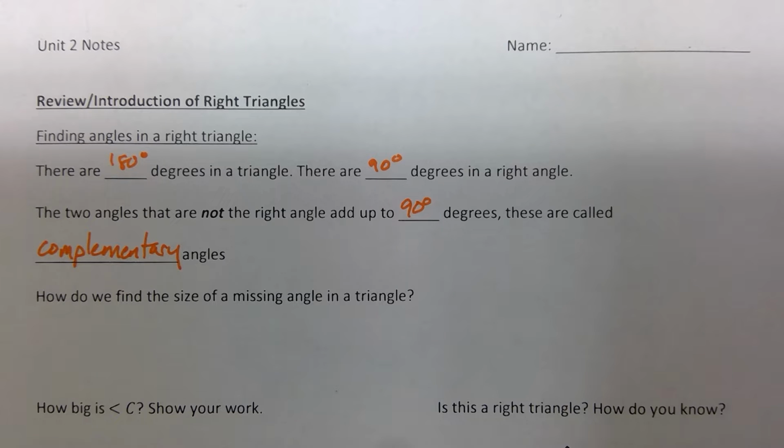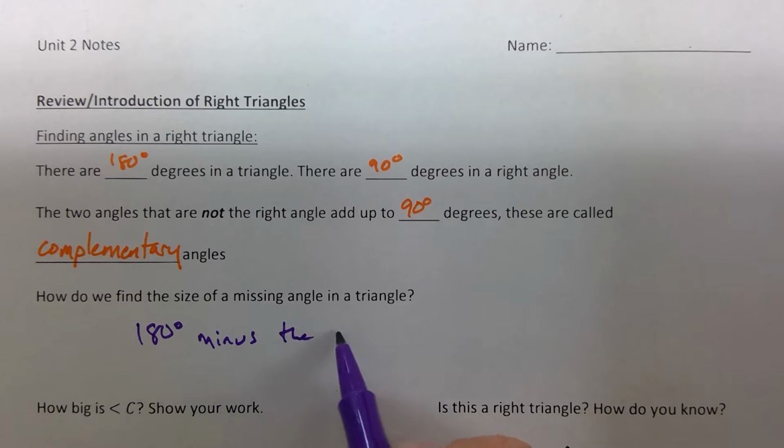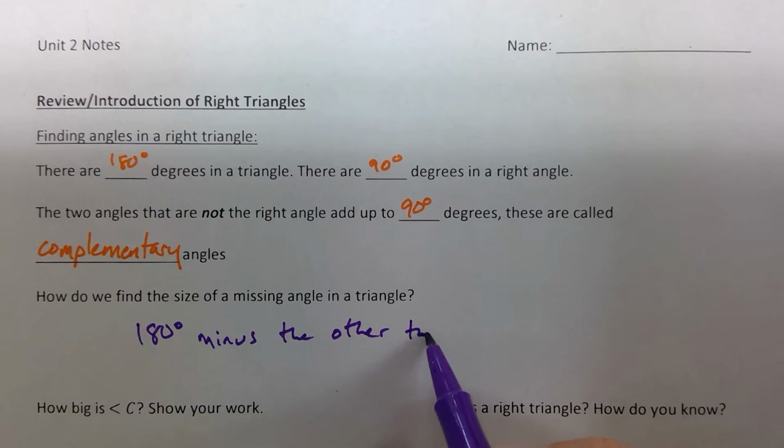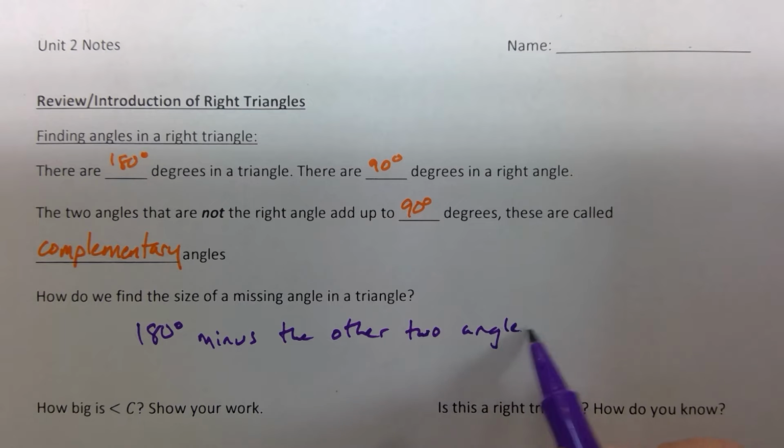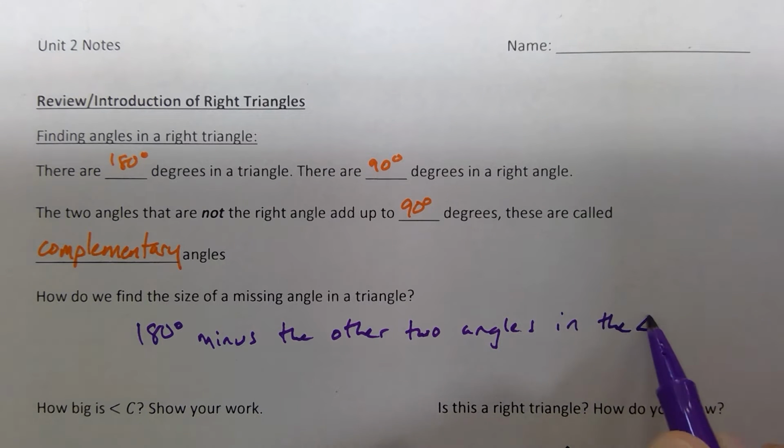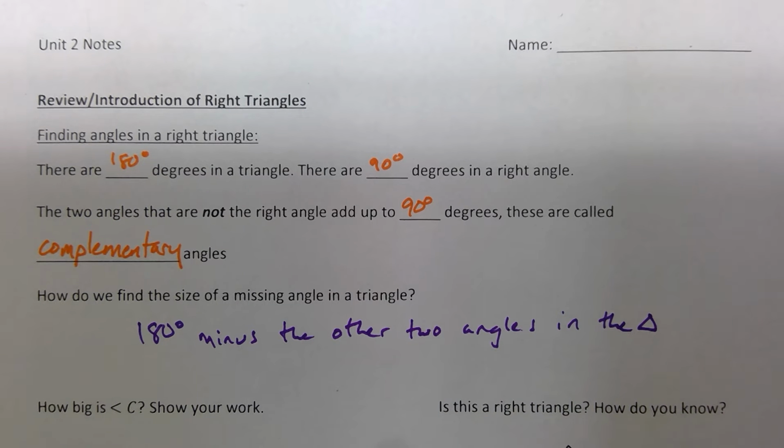So how do we find the measure of a missing angle in a triangle? We saw this a little bit in Unit 1, but we're going to go ahead and formalize it here. We can do 180 degrees minus the other two angles in the triangle. Okay, so done a little bit, we'll do it a little bit more.